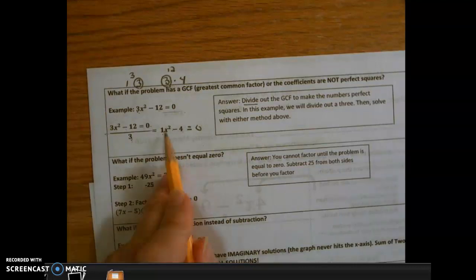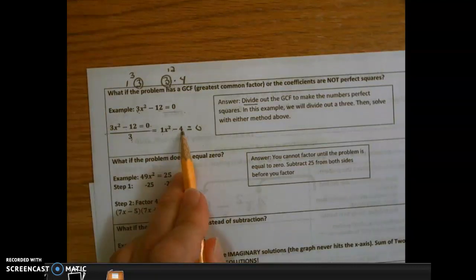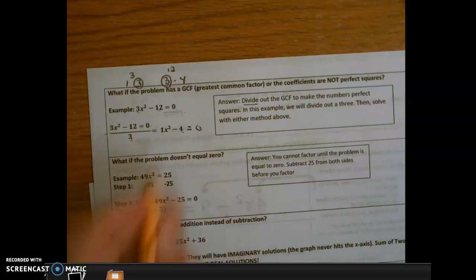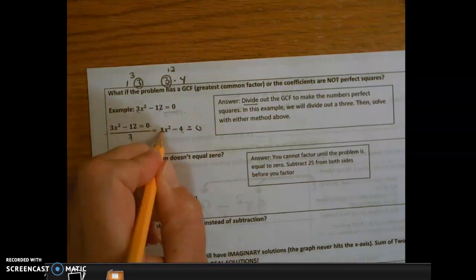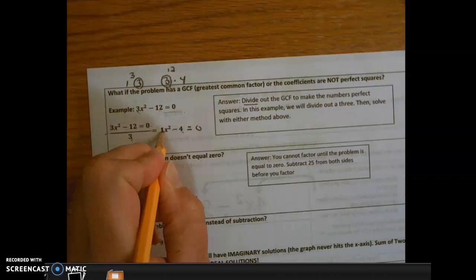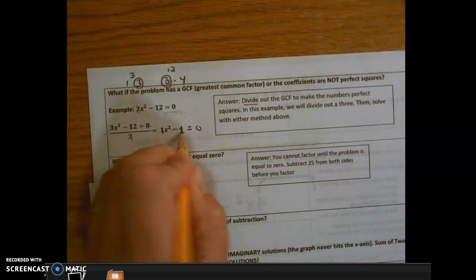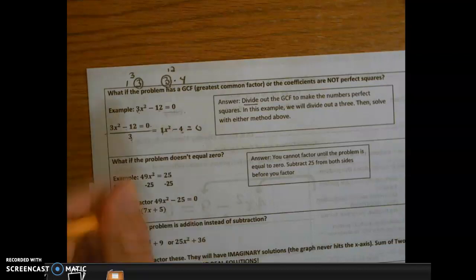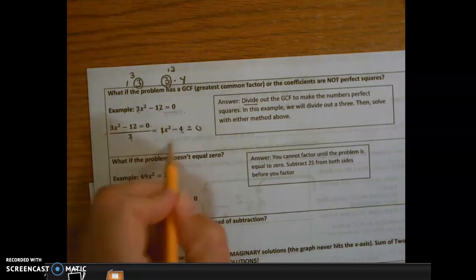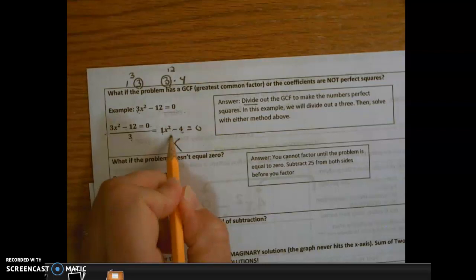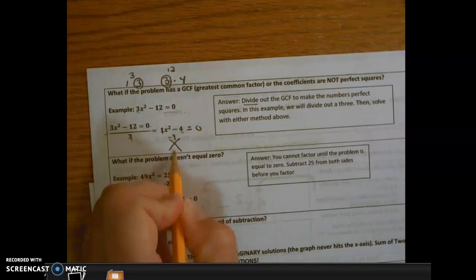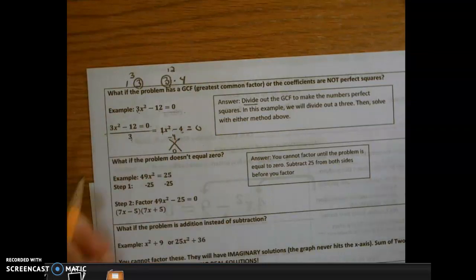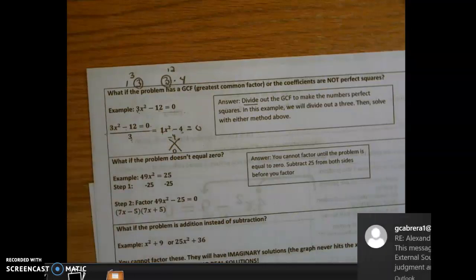Now, when we look at our new equation, we now have a perfect square, 1, and another perfect square, which is 4. So now we could do the x, and we can factor this out. Okay, so that's one thing to keep in mind.